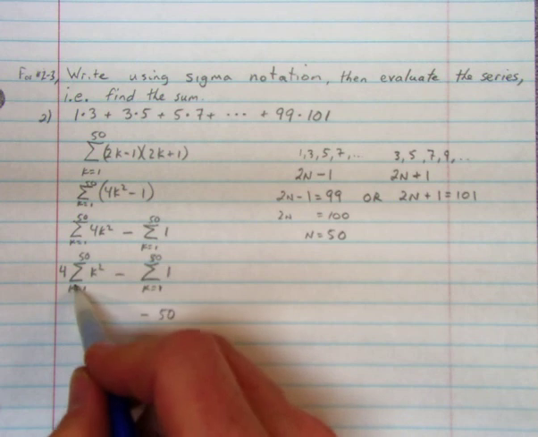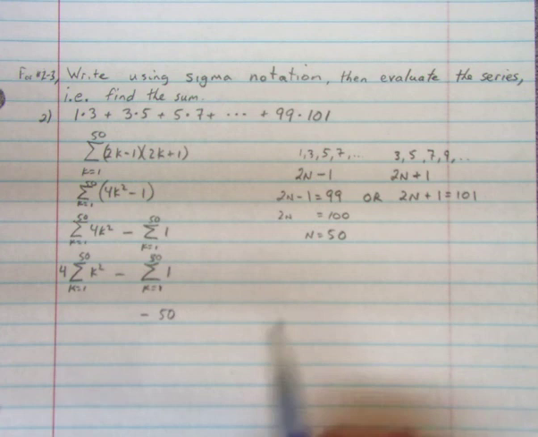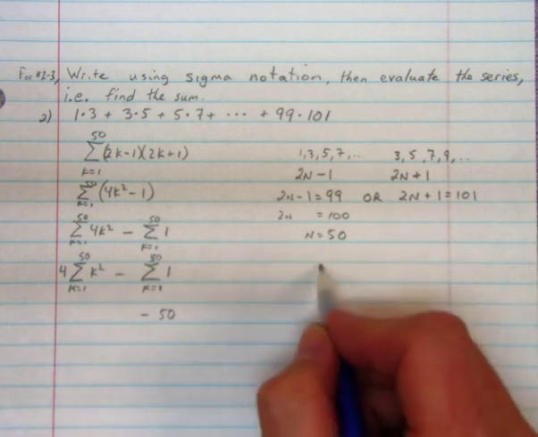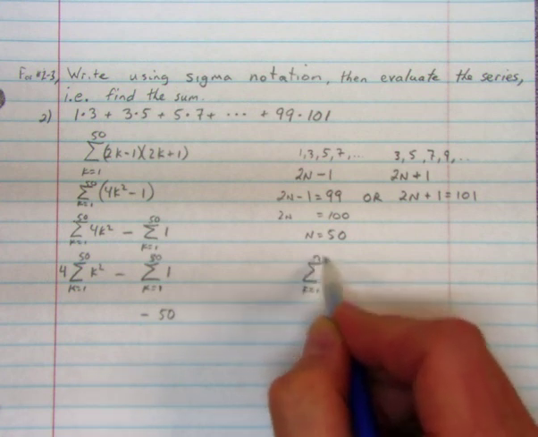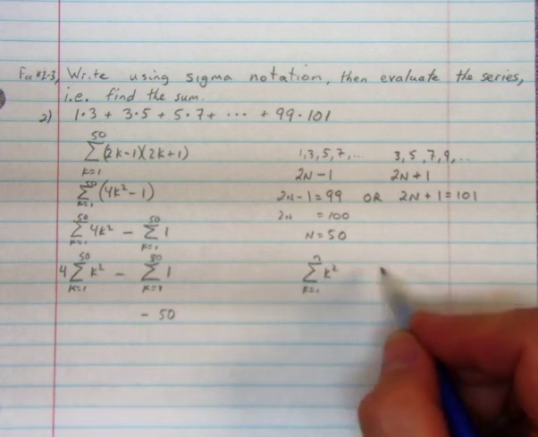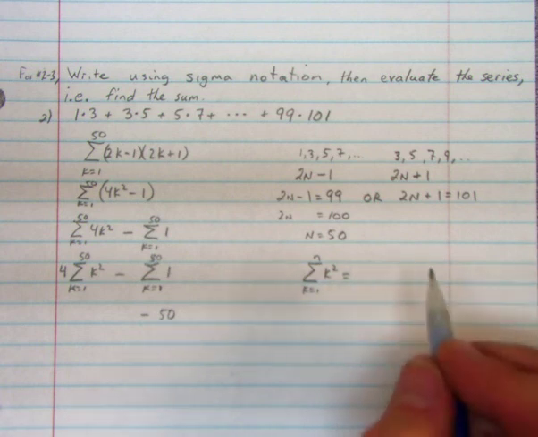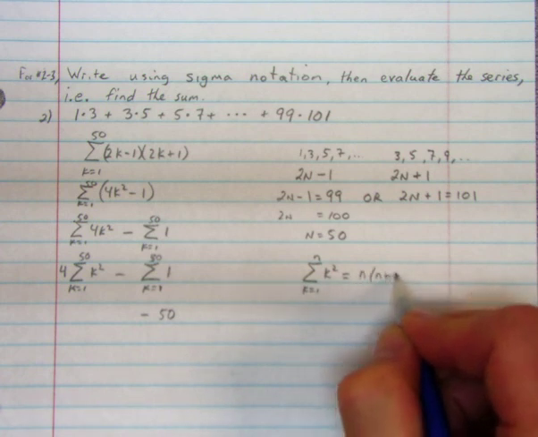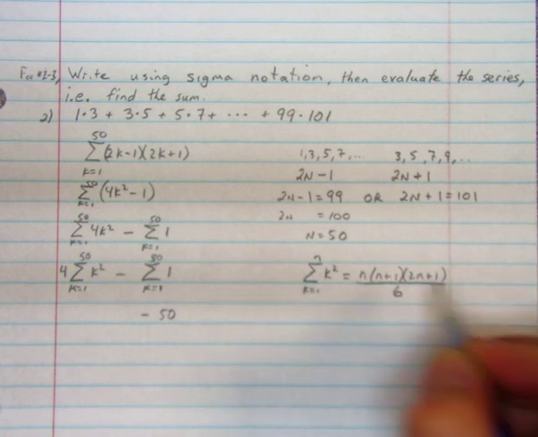Now, how do we deal with the sum from k equals 1 to 50 of k squared? We haven't dealt with that, and I'm just going to give you the formula for this, and if you need it on the test or quiz, I'll just give it to you. The sum from k equals 1 to n of k squared, that'd be 1 plus 4 plus 9 plus 16 plus 25, is very similar to our sum of the counting numbers, 1 plus 2 plus 3. It is n times n plus 1 times 2n plus 1, all divided by 6.